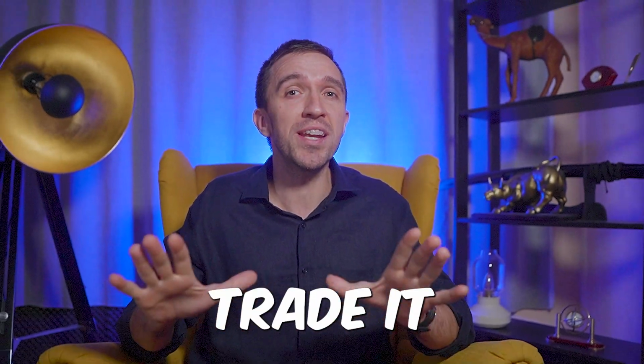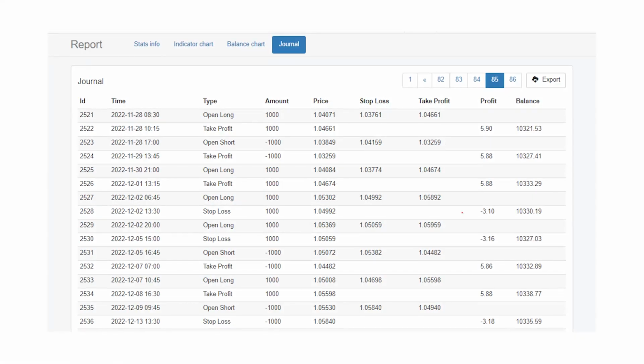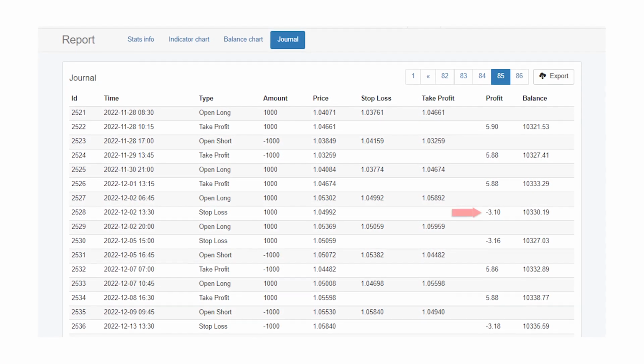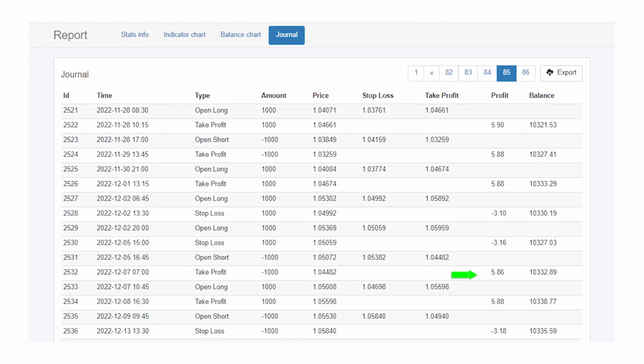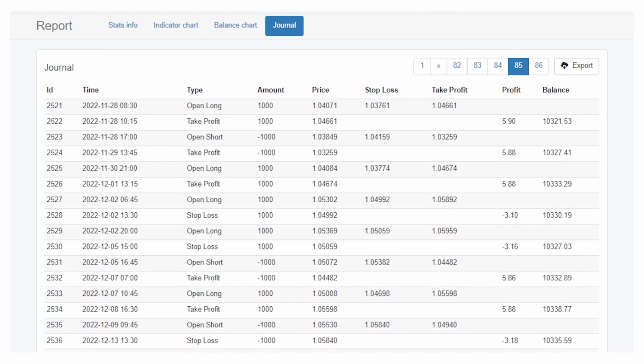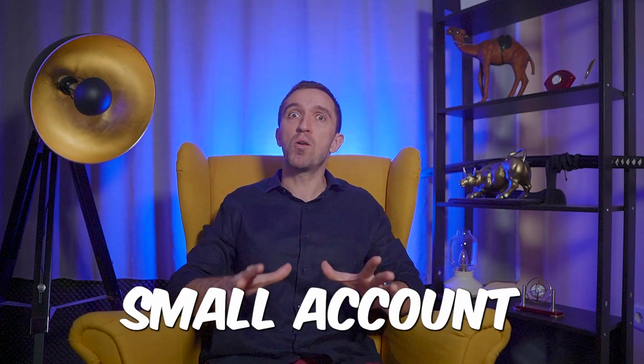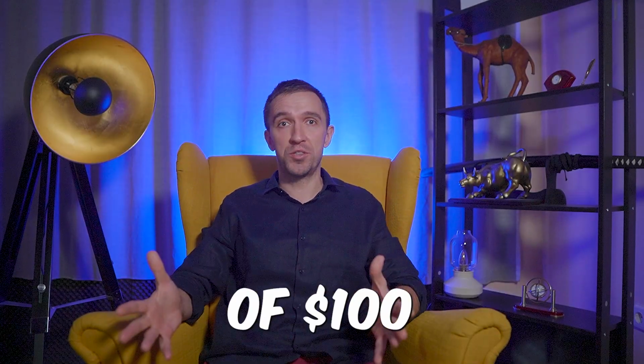So this trading robot works really well on Euro-Dollar for the M15 time frame and you can trade it on a small live account too. If you trade with 0.01 lots, you would be losing about $3 whenever the stop loss is hit, and you would be profiting about $6 if the take profit is reached. Which means that you are risking about 3% in a small account of $100.